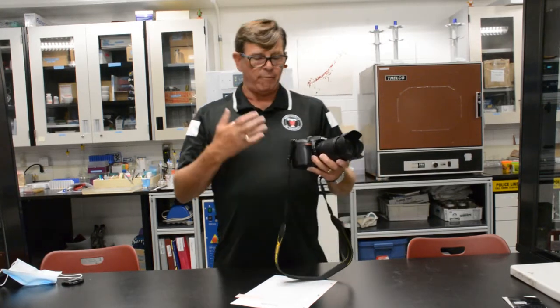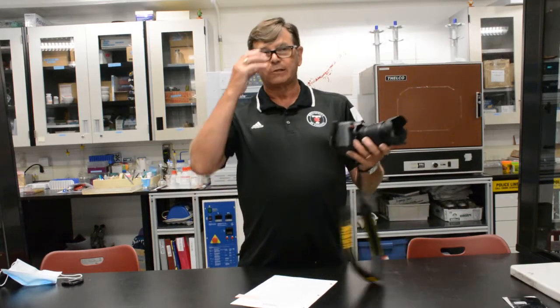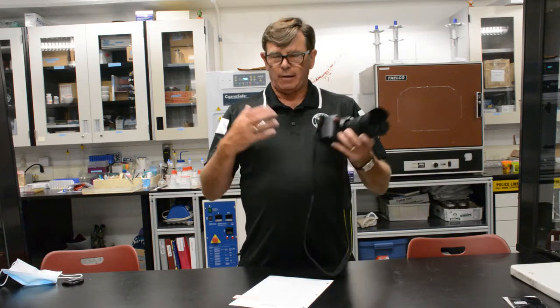Bearing in mind that if you select, for instance, a very fast shutter speed, and I'll just use an example of 1,000th of a second, generally speaking, the aperture setting that you are going to require is going to be larger than what the camera actually offers.